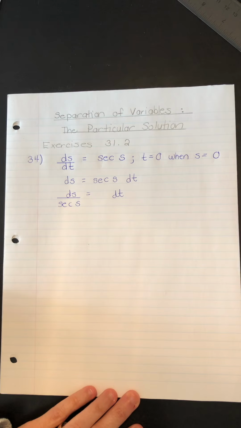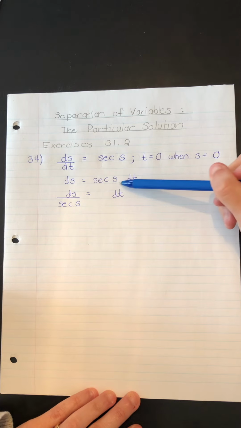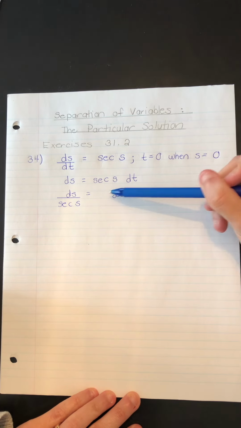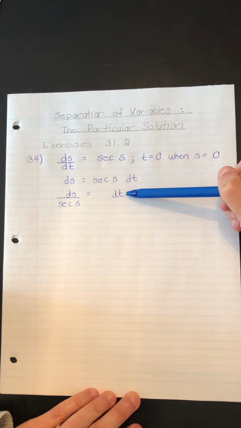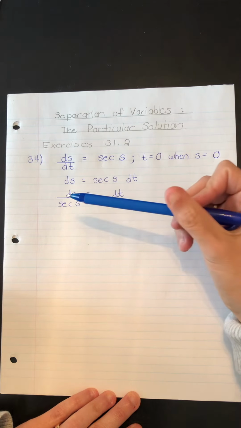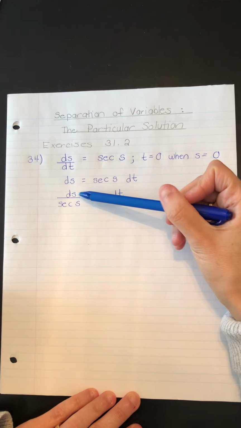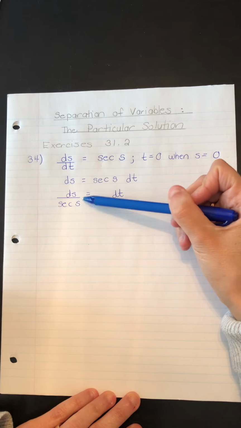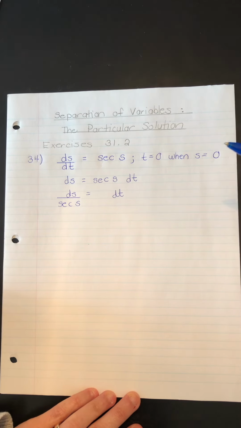And this is the point at which, now that the variables are separated correctly, we would think about integration. And we're not going to have any trouble integrating the number 1 with respect to t. But how will we integrate 1 over secant s? Well, in fact, we don't have to.